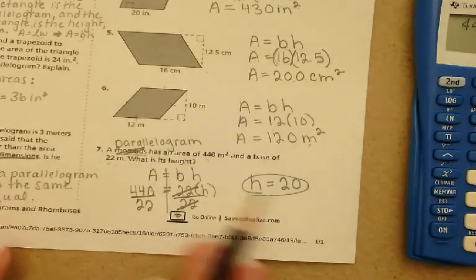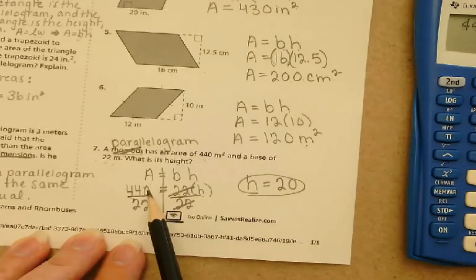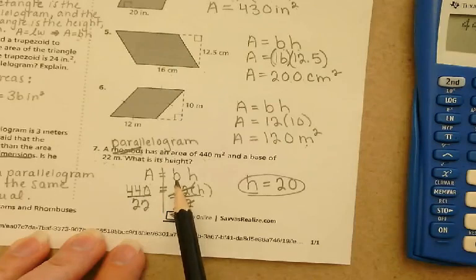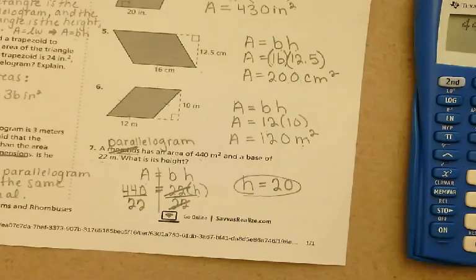Okay, in the practice that you'll do in the next step, there will be 1 or 2 questions like this where you're given the area and given either the base or the height, where you have to just divide really quick to find the missing dimension.